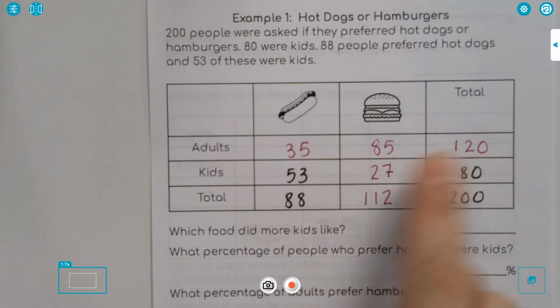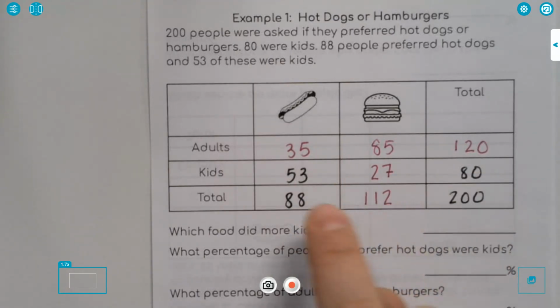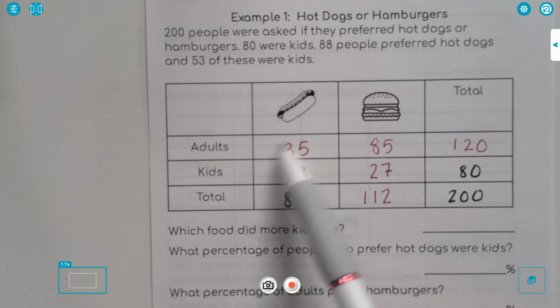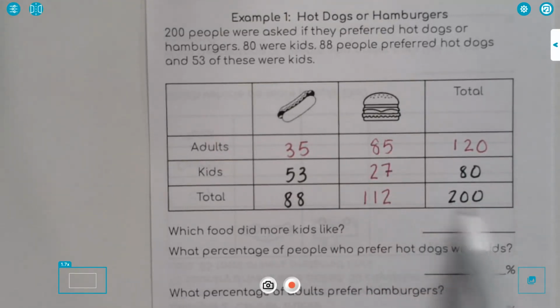35 plus 85 is 120. 53 plus 27 is 80. And 88 plus 112 is 200. You can also add up these four numbers here, 35, 53, 85, 27. Those four numbers equal 200. Any questions about filling out the table?